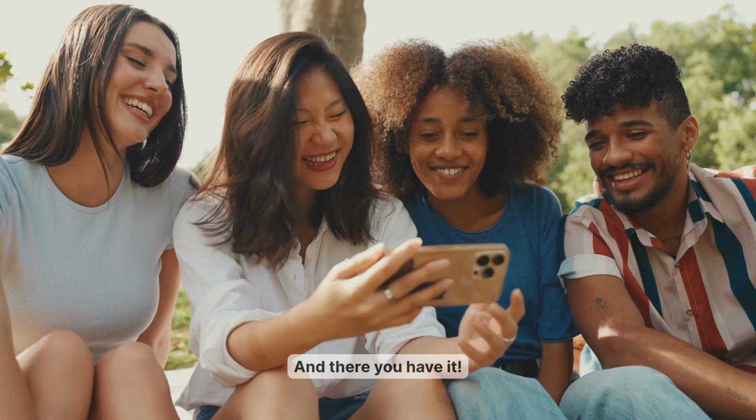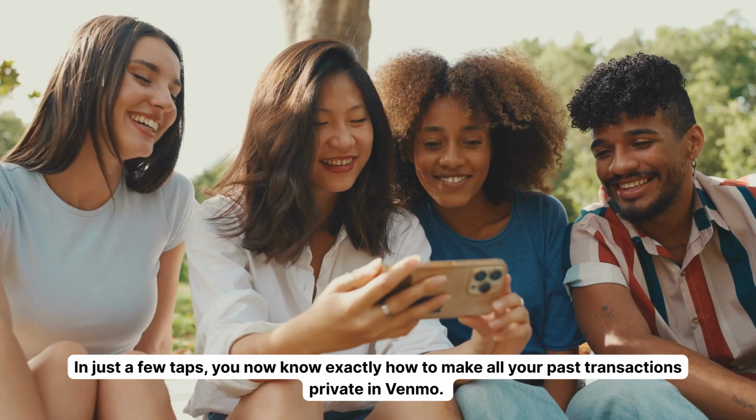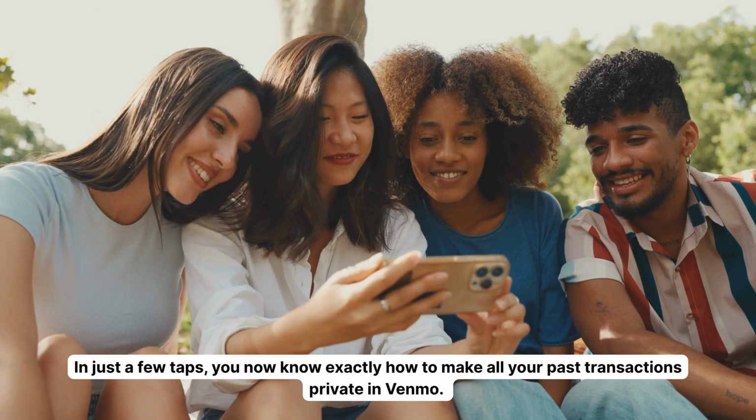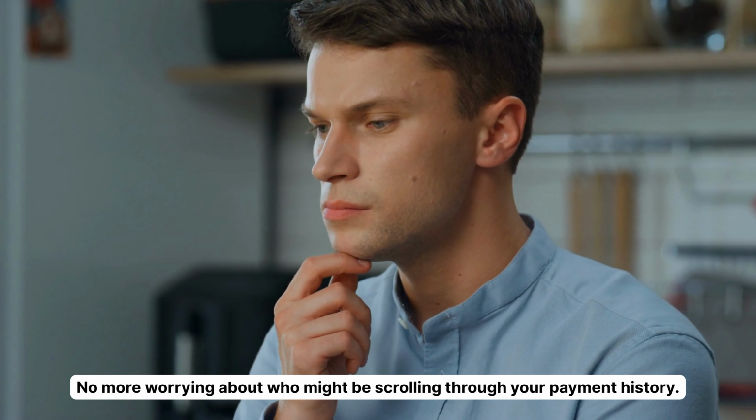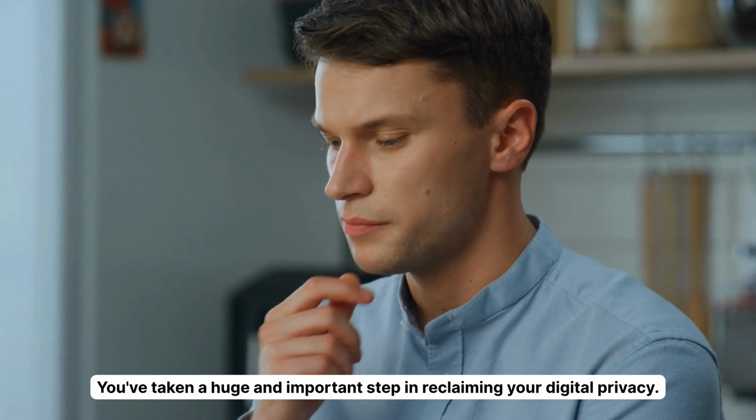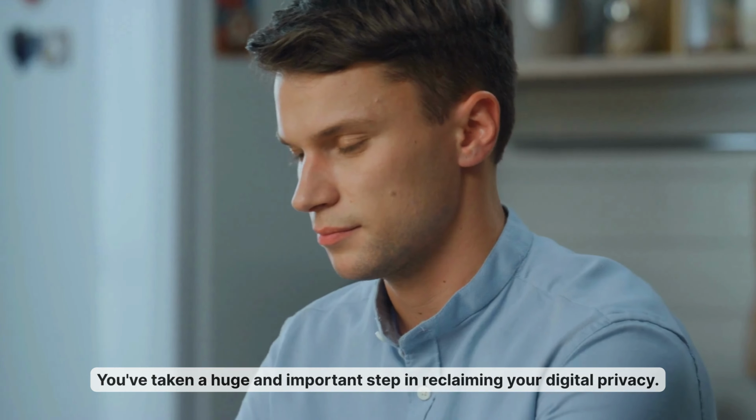And there you have it. In just a few taps, you now know exactly how to make all your past transactions private in Venmo. No more worrying about who might be scrolling through your payment history. You've taken a huge and important step in reclaiming your digital privacy.